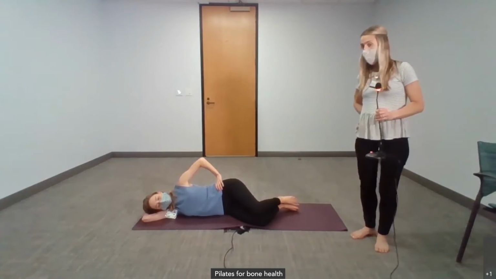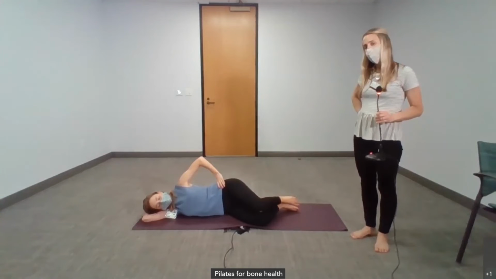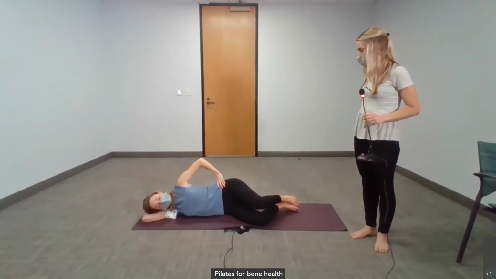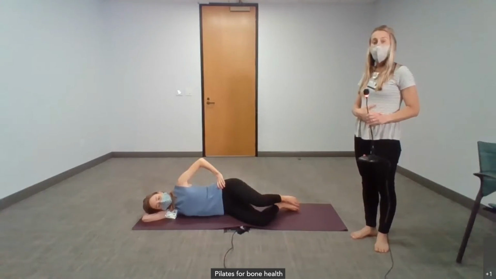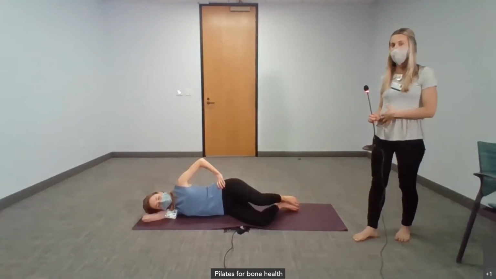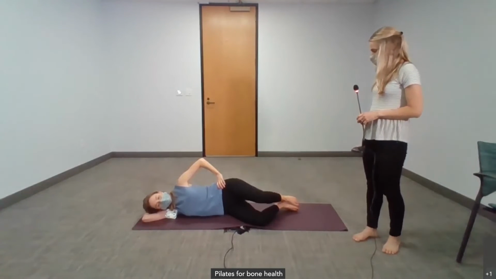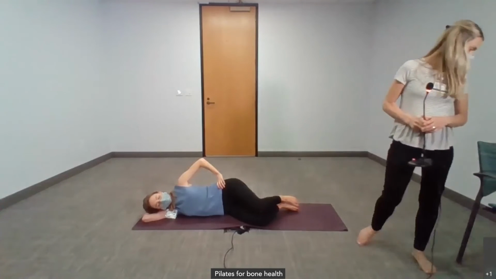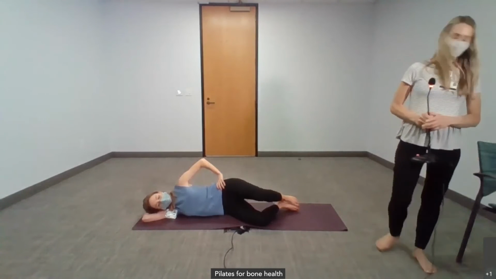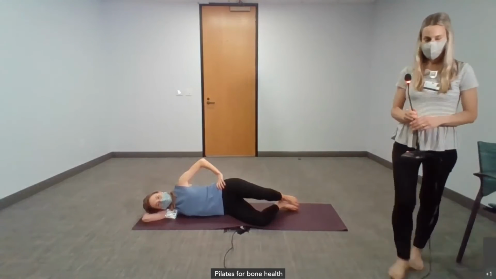You can always put your hand on your hip and guide your hip forward so that you know you're not leaning or rolling backwards. Again, keep that core nice and stable. Your core can be activated through all of these hip exercises as well. Very nice. Let's do maybe 5 more of these, and then we'll switch to the other side.